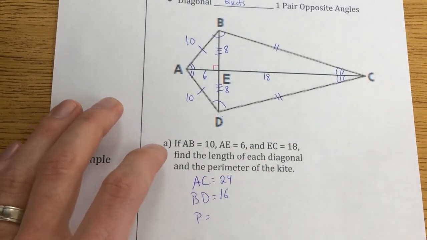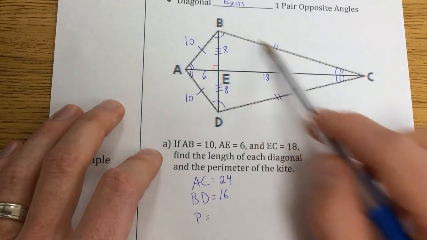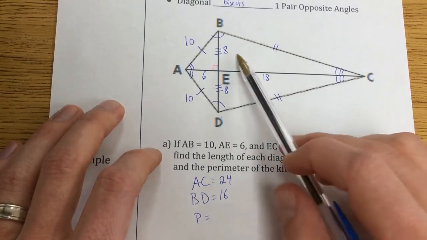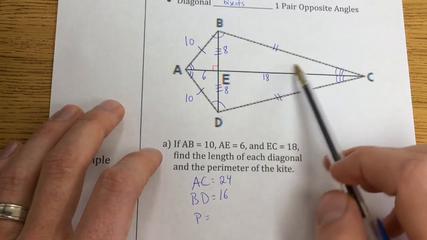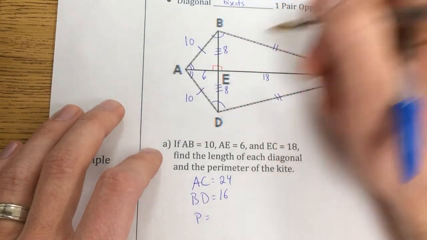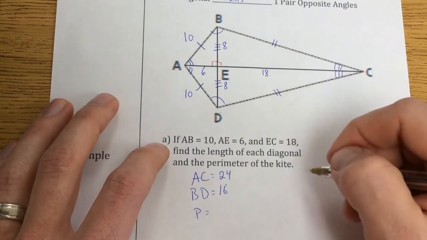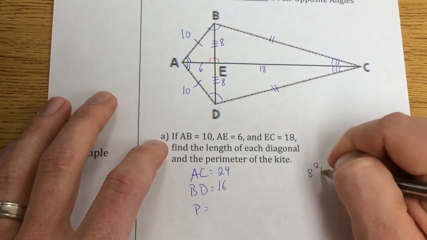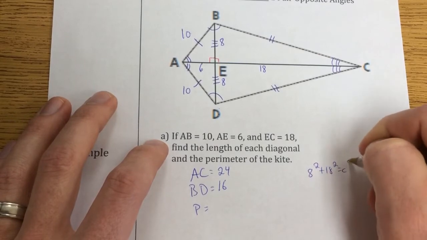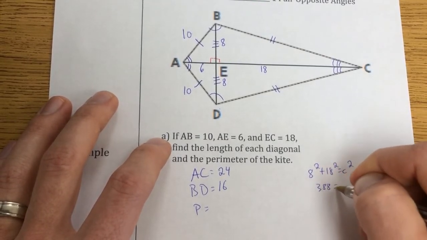Now I need to find the perimeter of the whole thing. Well, I know I have 10 and 10. I need to find out DC and BC. They're both going to be the same thing. Take a look, I've got 8 and 18 in this right triangle as well. This is a right angle, so this will also be a right angle. Okay, so I need to use the Pythagorean theorem to find side C there. So if I have 8 squared plus 18 squared, that's going to be equal to C squared. 8 squared plus 18 squared is 388.